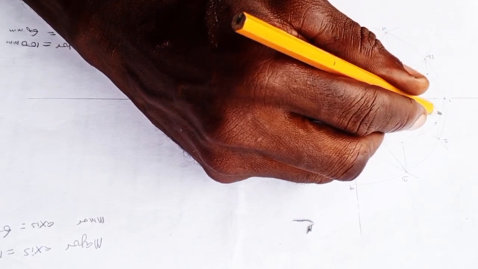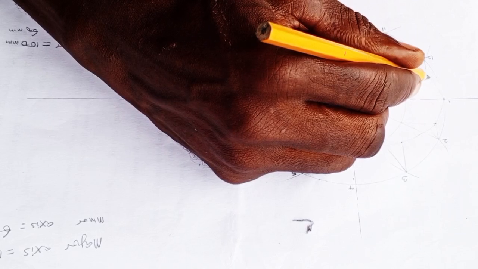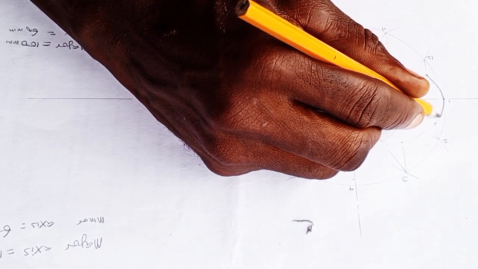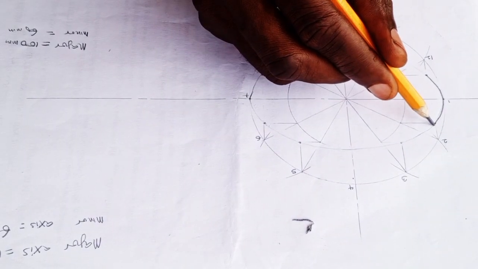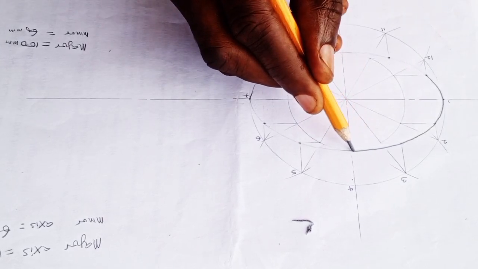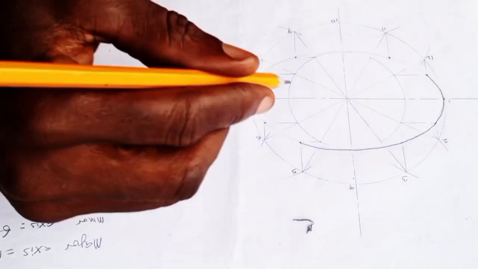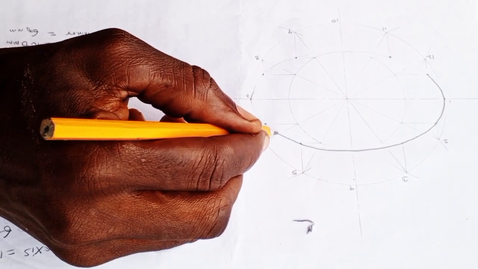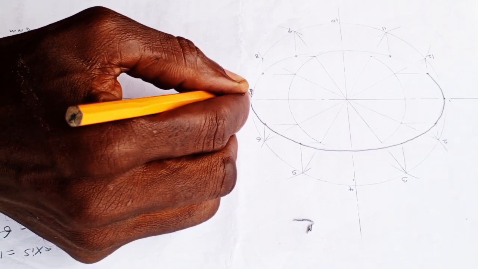I'm going to connect these points together. I'm going to start here. Make sure it passes through those points exactly. Like I said, it is advised that you use your French curve to do this connection.